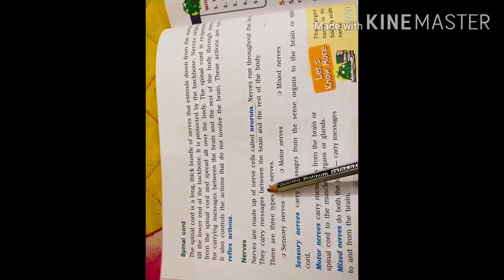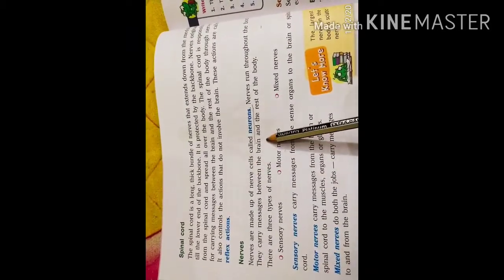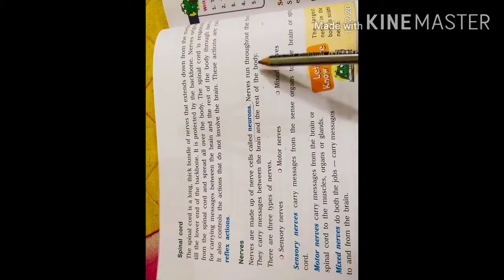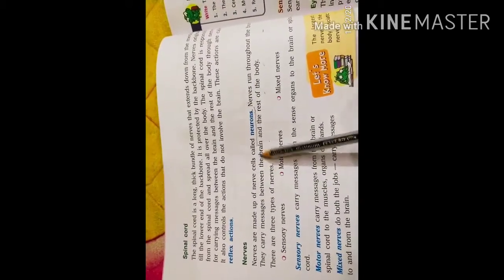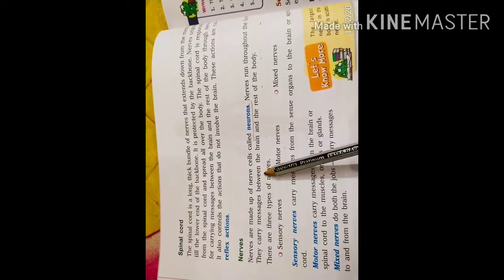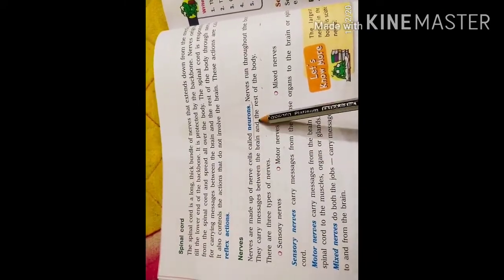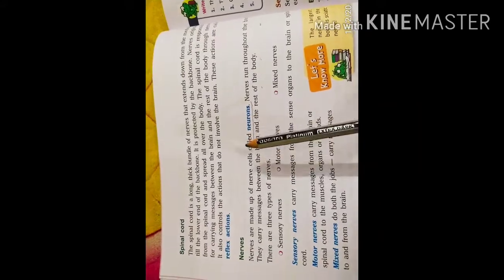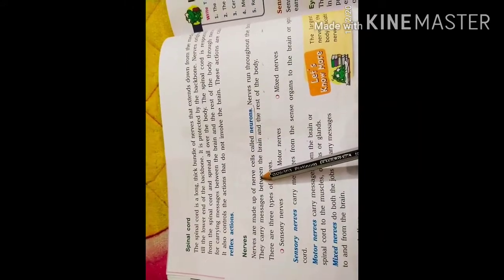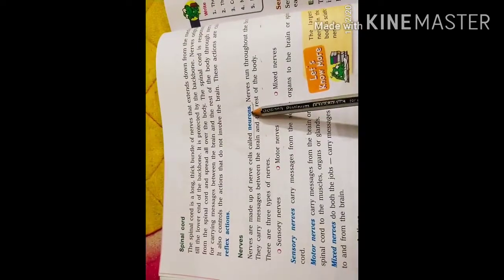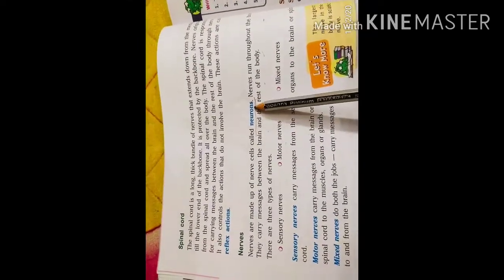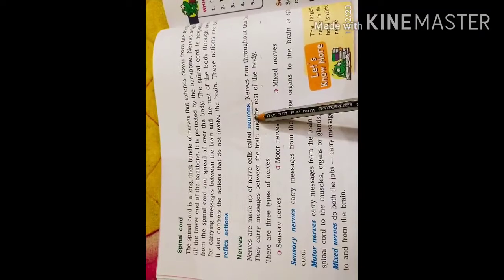They carry messages between the brain and the rest of the body. All kinds of nerves are made by neurons, which are special types of cells.